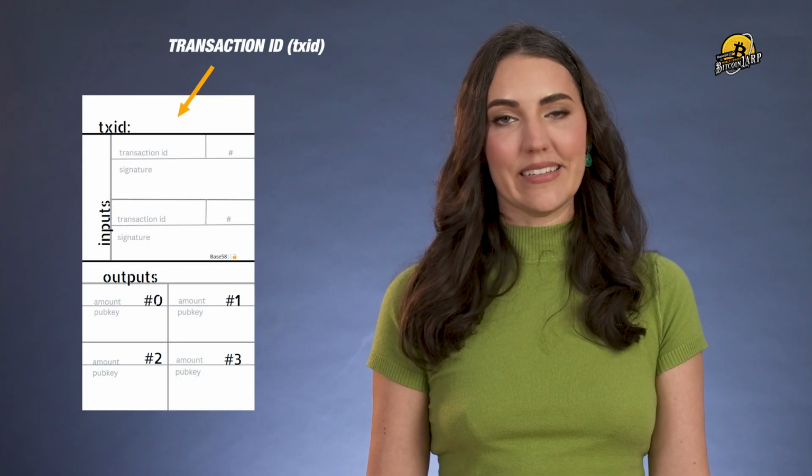Finally, every transaction has an ID, or TXID for short. In the LARP, we'll find this field at the top of the transaction form. Each transaction must have a unique identifier. This lets us identify outputs on a particular transaction without confusion.